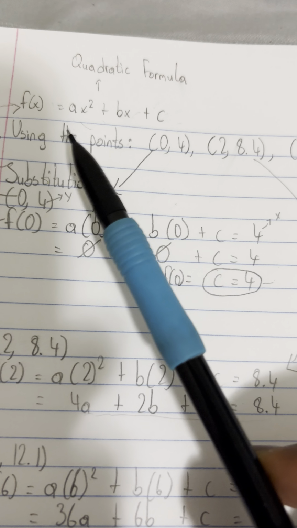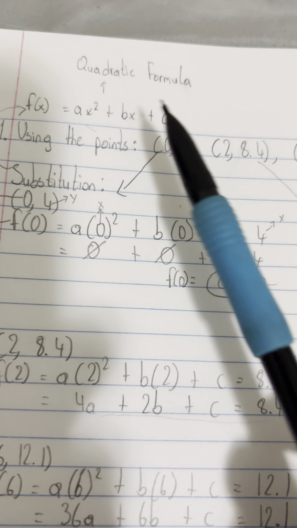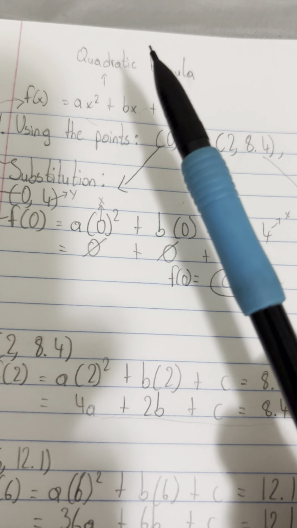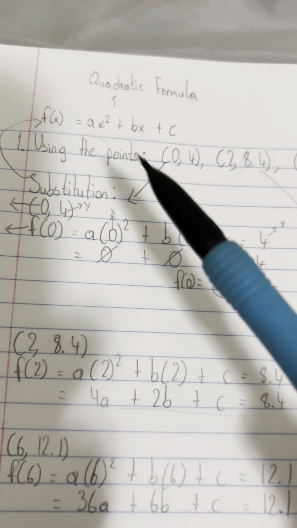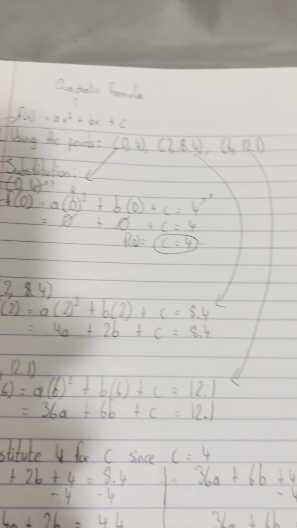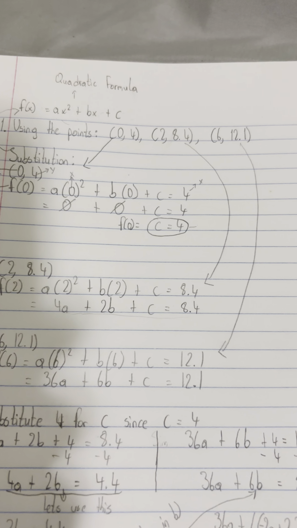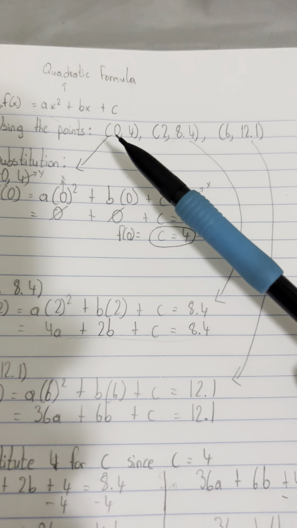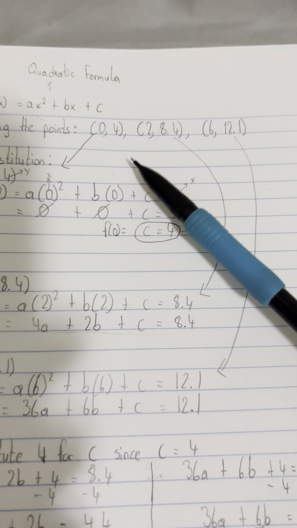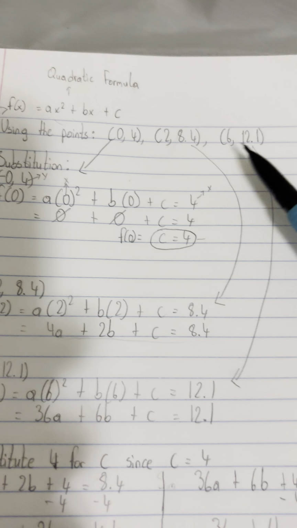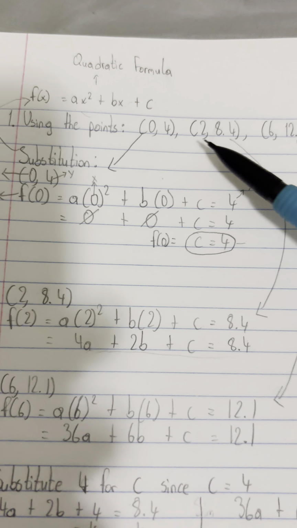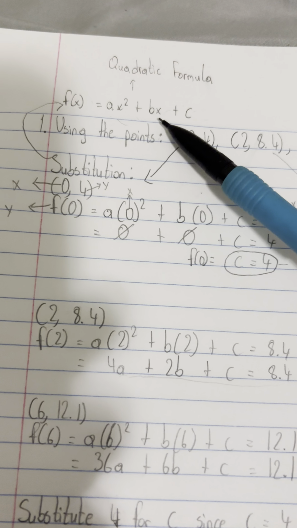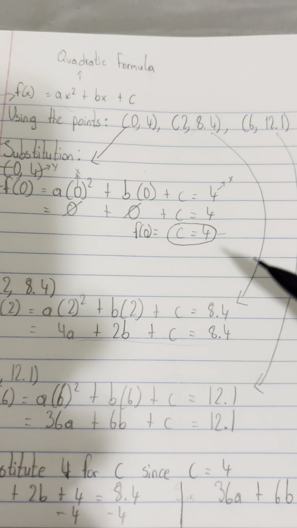You should know this, it should look familiar. And find the A, the B, and the C, okay? And to find that, you need to pull out 3 points from the table. So I pulled out the first 3 points I just saw, okay? So first you have to plug in the point into the equation you have here. Plug in each point to the equation.